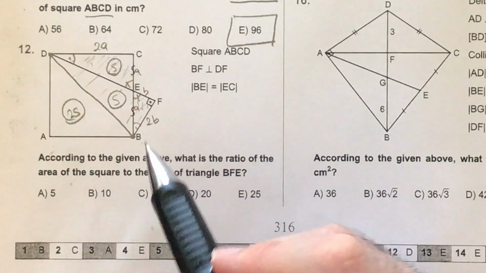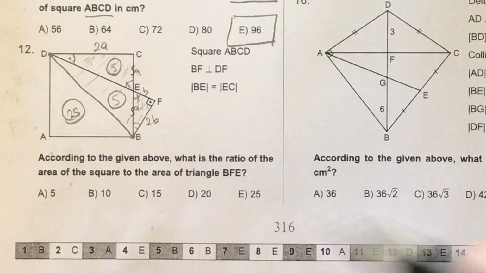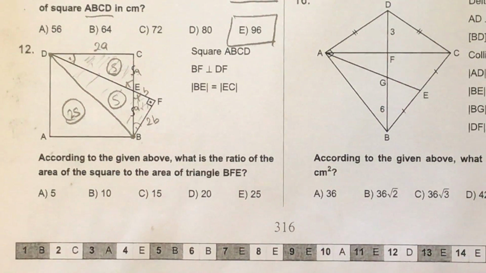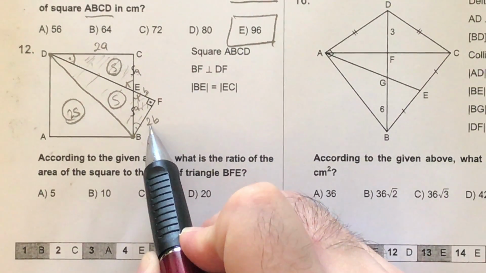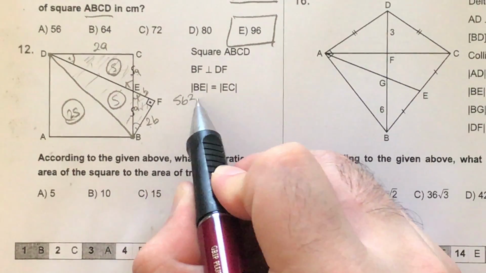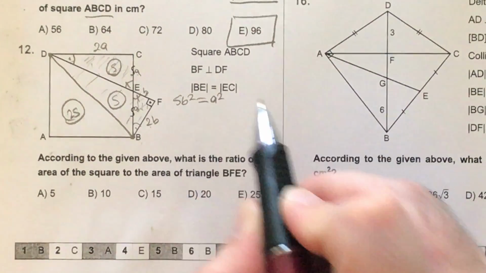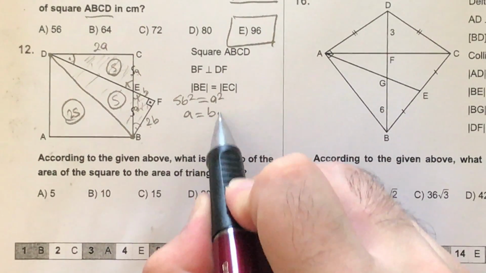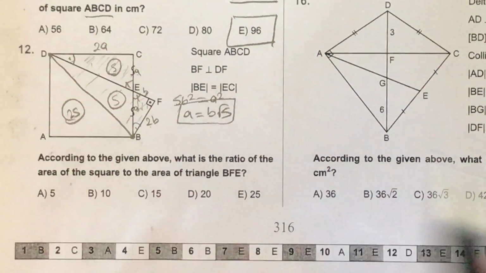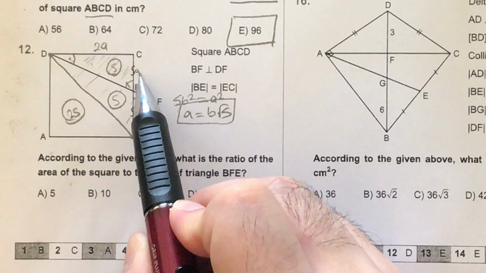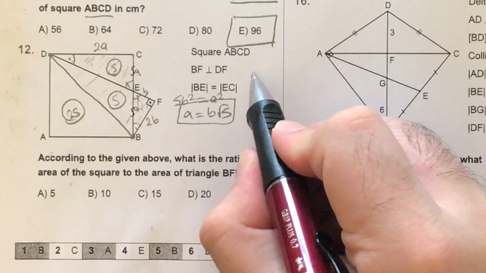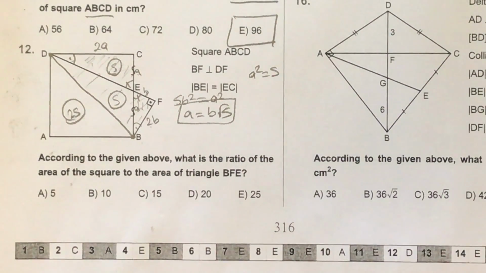Let me try to find a relationship between B and A. So B square plus 4B square, 5B square, is actually equal to A square. Therefore A is equal to B root 5. Very good relation. Because 2A times A over 2, which is A square, is equal to S.